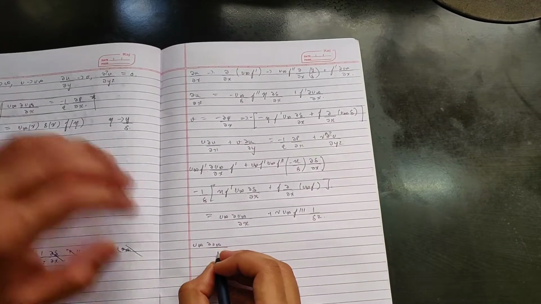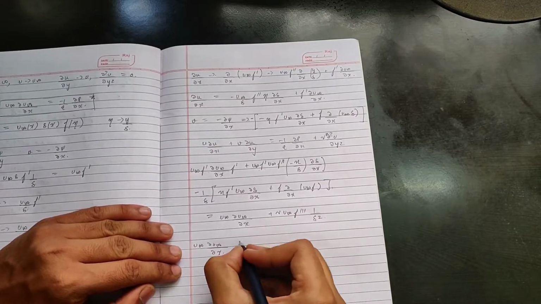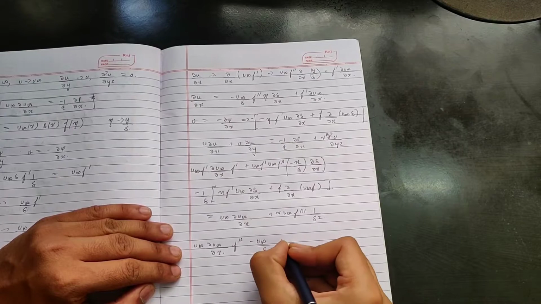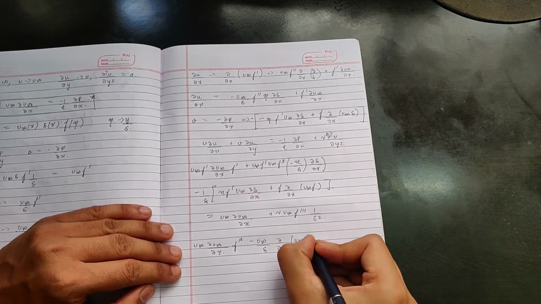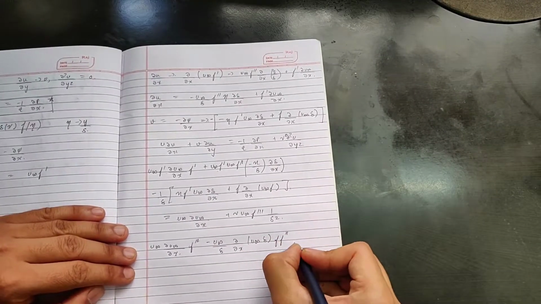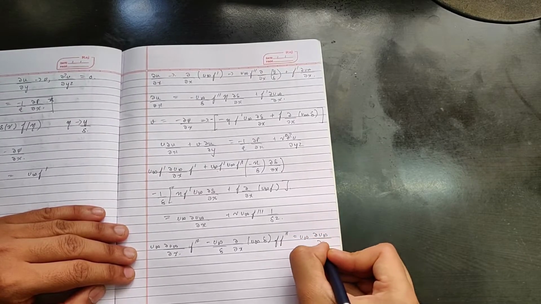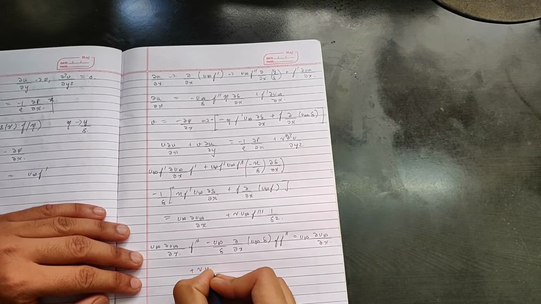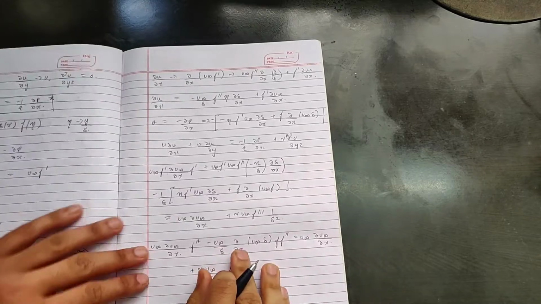So what we will see is f double dash minus u infinity by delta del by del x of u infinity delta f double dash is equal to u infinity del u infinity by del x plus nu u infinity by delta square f triple dash.